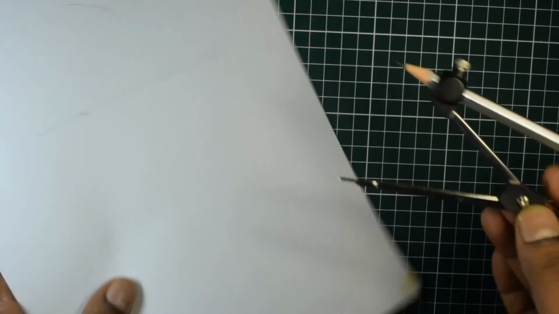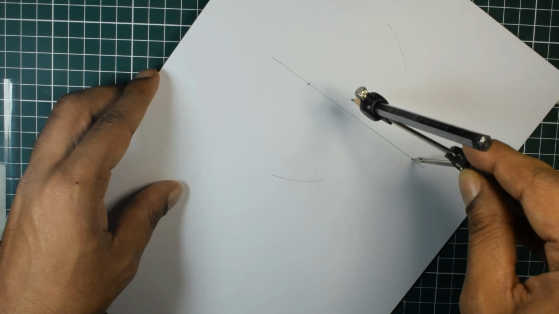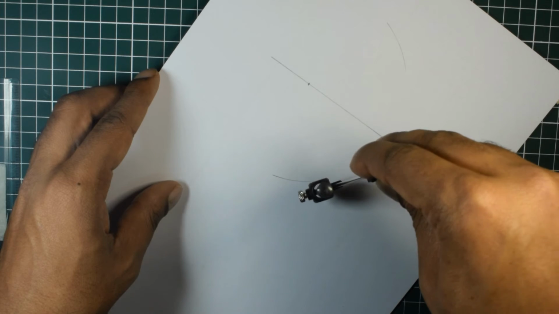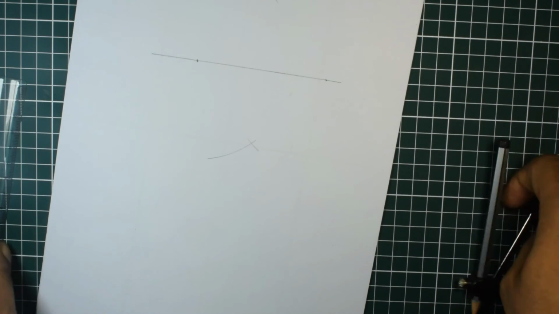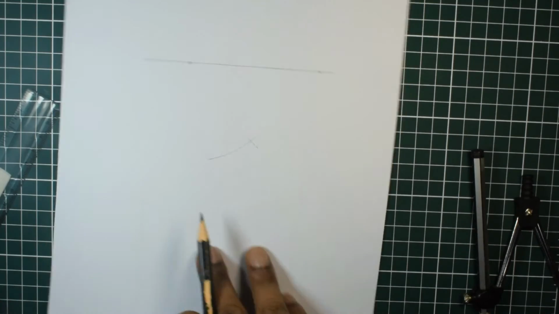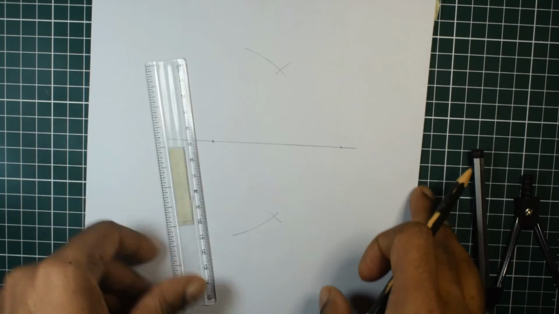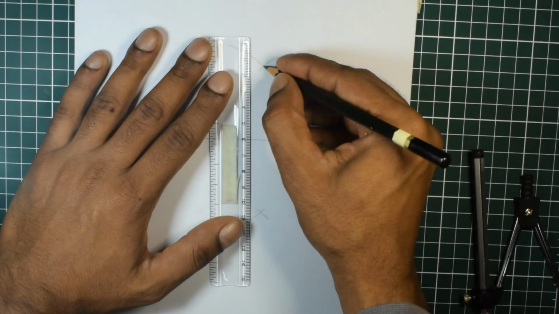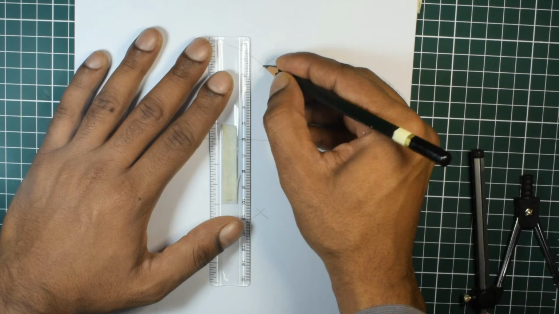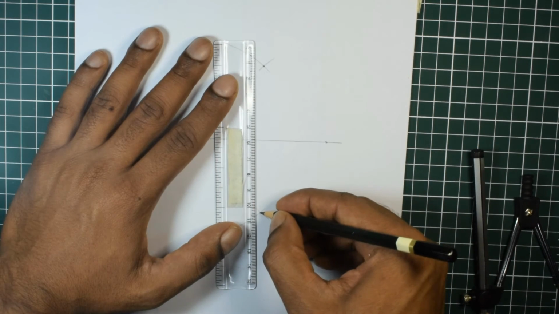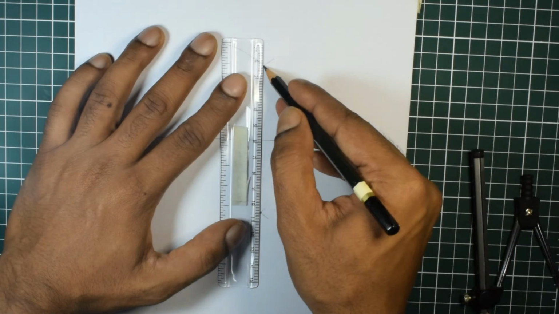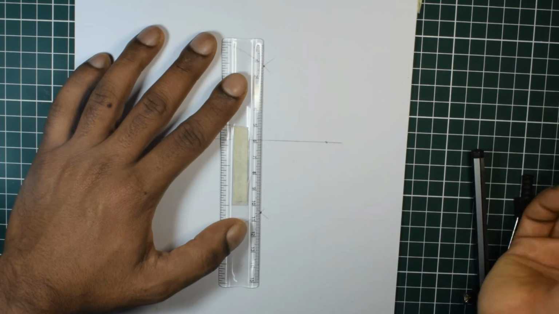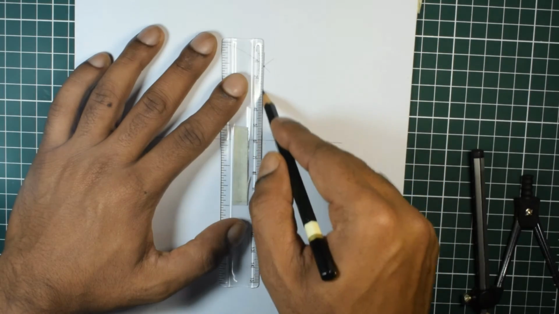And flipping the paper, draw two more arcs with the other point as a center. So we can see the arcs are intersecting. If they are not, we should see to it that they do. So with those 2 points as the centers, draw a perpendicular line.